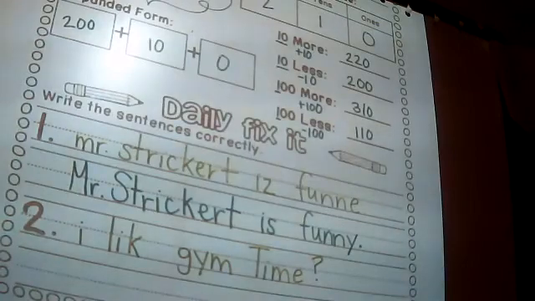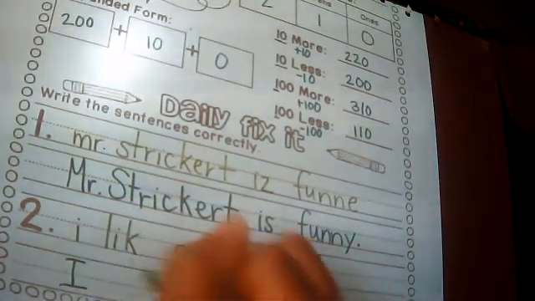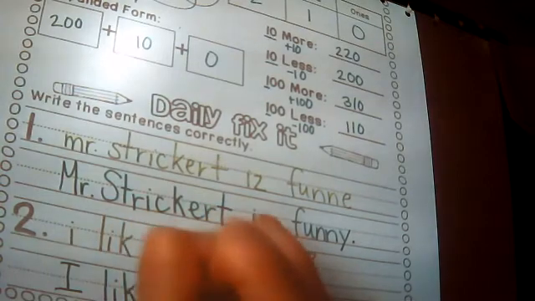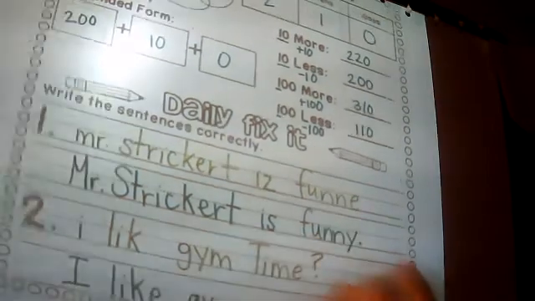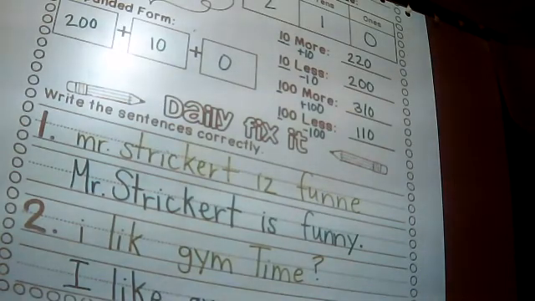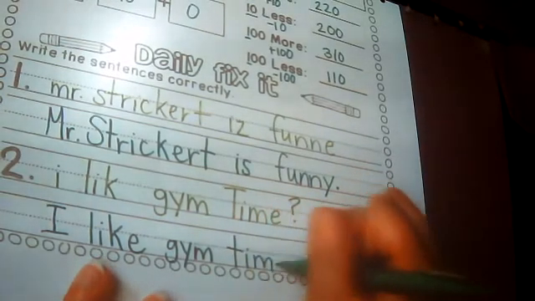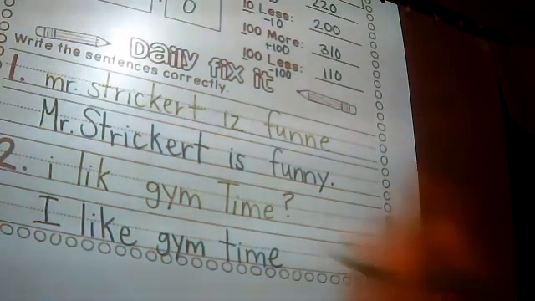The second sentence is, I like gym time. I see 1, 2, 3, 4 things incorrect with the sentence. The first thing I see is the letter I is not capitalized, so I'm going to go ahead and do that. Like is spelled incorrectly, so you can fix that. L-I-K-E. Gym is spelled correctly. The T in time should not be capitalized because that is not the beginning of our sentence. And it's not a question, it should be an exclamation point or a period, depending on how much you like gym time.